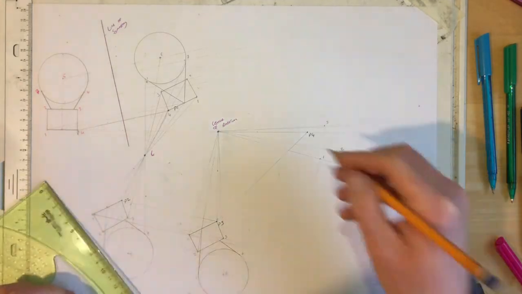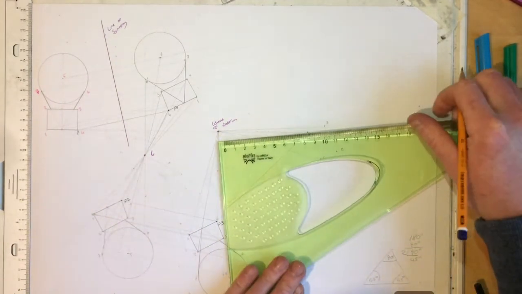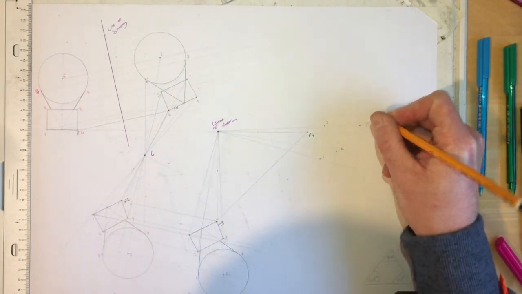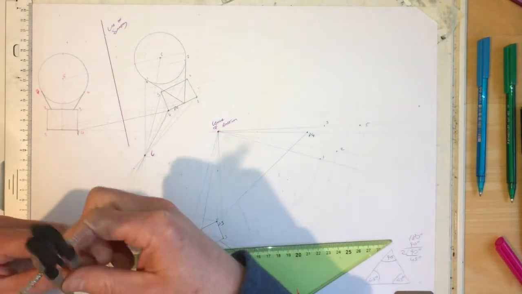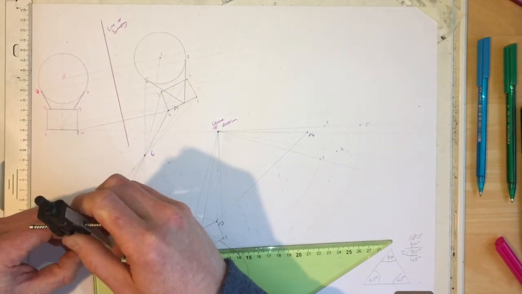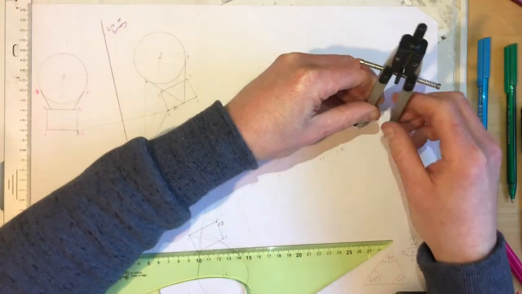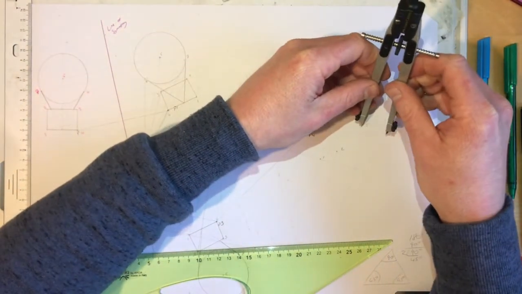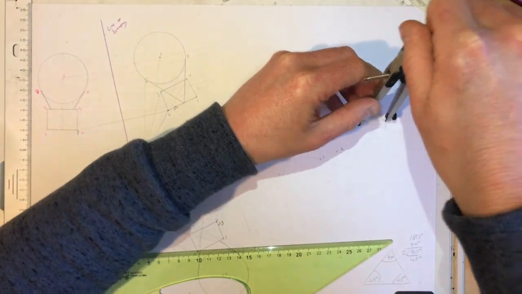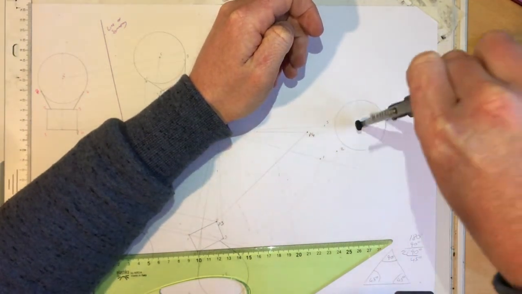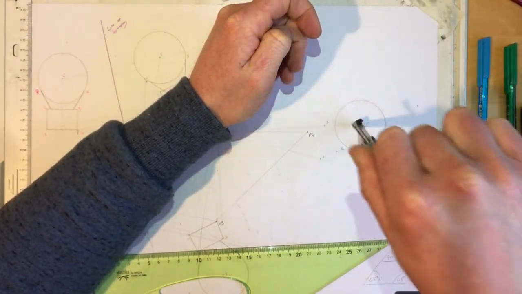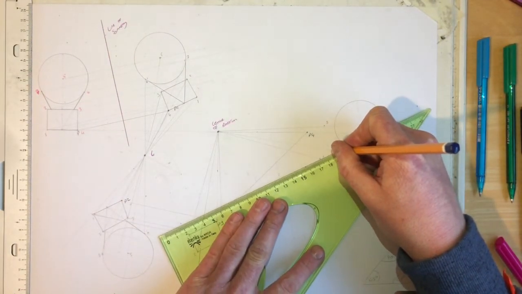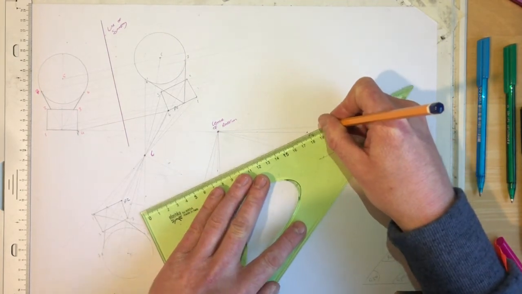So it's quite hard to tell here. If you need to go back and do it again, that's no problem. So you know, that's it there. That's point 5. I'm going to set my compass to 25 to redraw the circle. Oh, sorry. Okay, join up point 1 to point 2. Join up all our points.